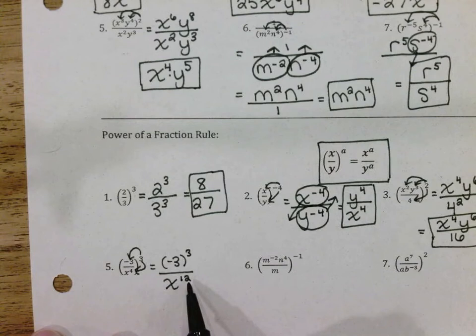That 12 is coming from the 4 times 3. So I think from above we said -3 to the 3rd power. That's -3 times -3 times -3. That gets us -27 over x to the 12th.